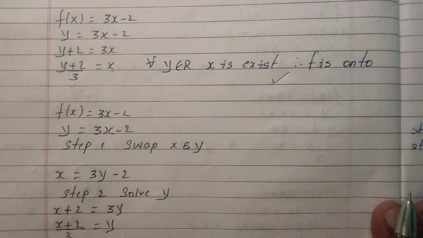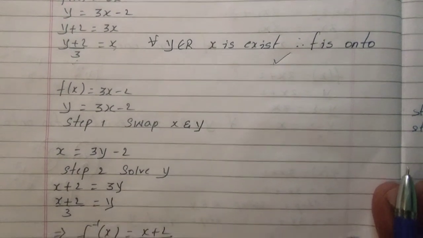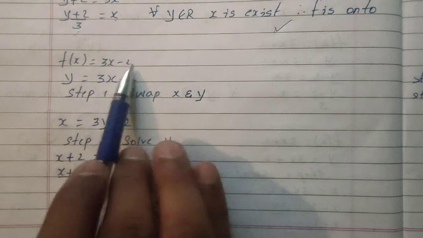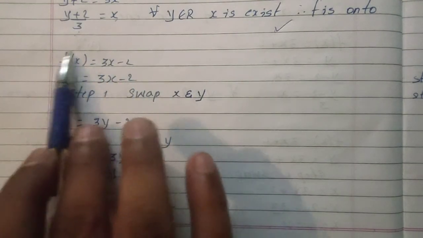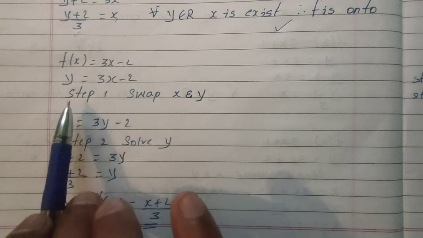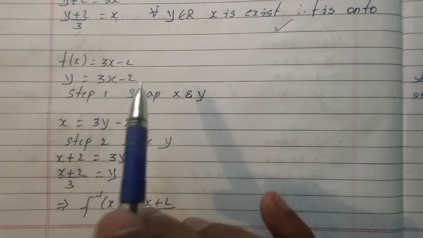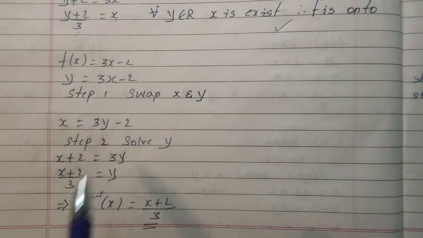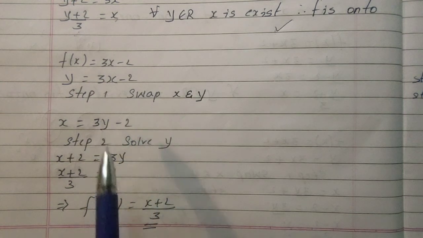We should find the inverse. So first step, what are we supposed to do? Take the function 3x minus 2. F of x is nothing but y. Y equals 3x minus 2. Now first step, swap the x and y: x equals 3y minus 2. Now you need to solve for y.